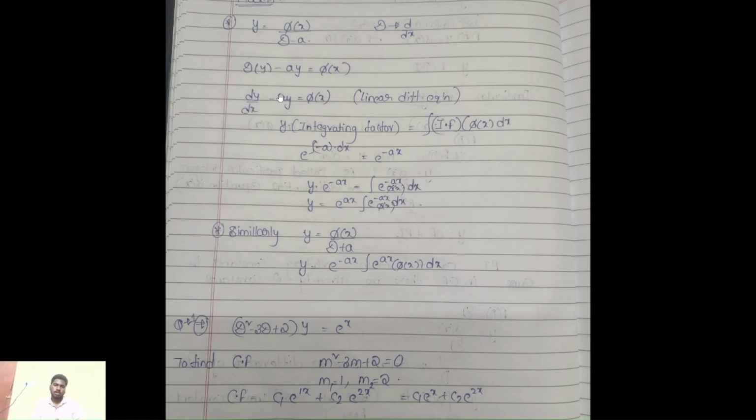We know that it is a linear differential equation. The solution is obtained by the integrating factor. So y into the integrating factor equals the integral of the integrating factor into phi of x dx. The integrating factor is e power integral p of x dx.